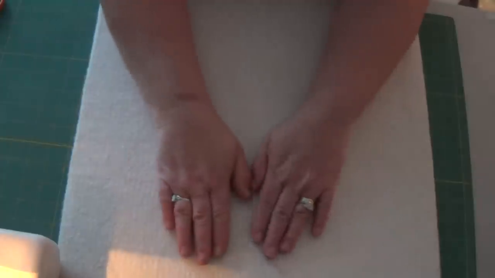Okay? So get this ready for when we start quilting. You will have your own little flannel board.